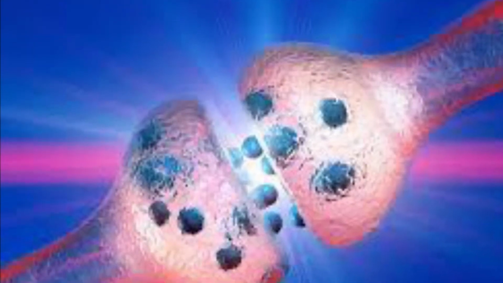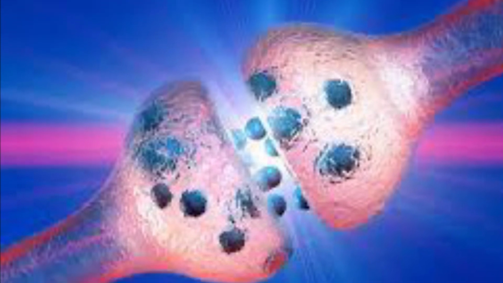What is reuptake? It's the absorption by the presynaptic nerve ending of a neurotransmitter that has been secreted. What is enzymatic deactivation? It's a mechanism that makes neurotransmitters inactive. How are excitation and inhibition different? Excitation is a graded depolarization, and inhibition is a graded hyperpolarization.